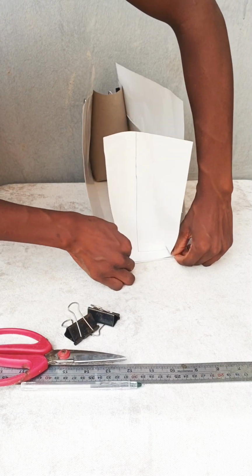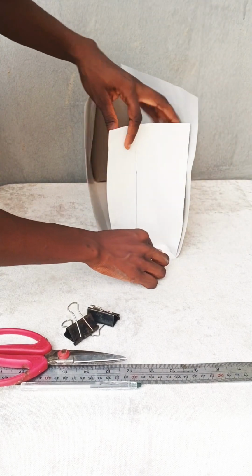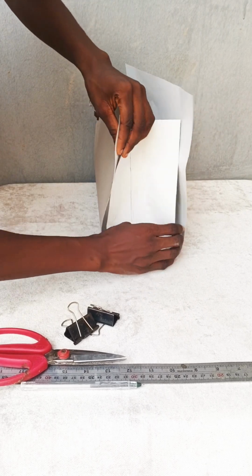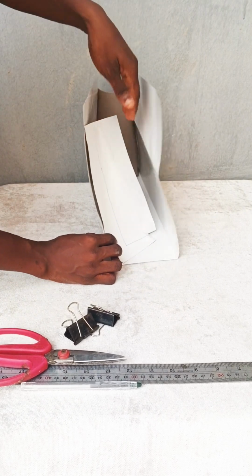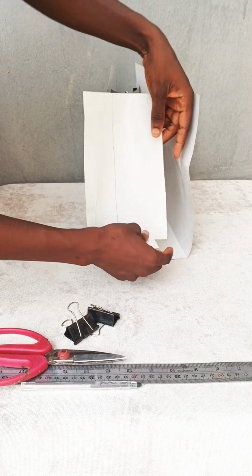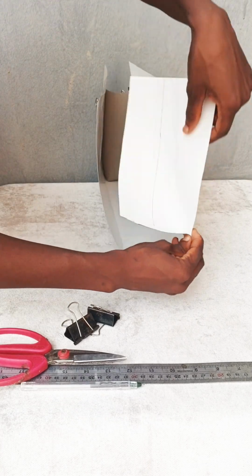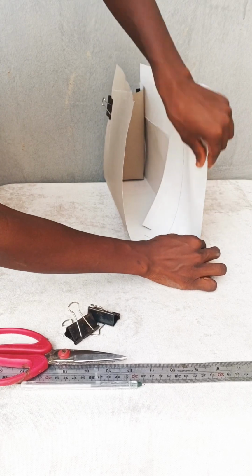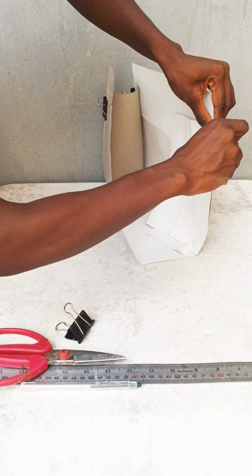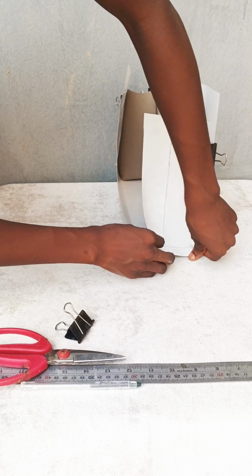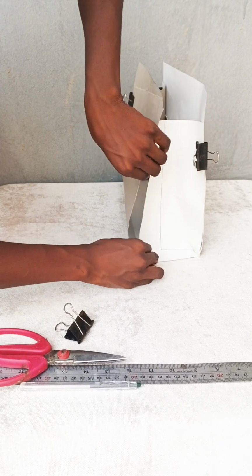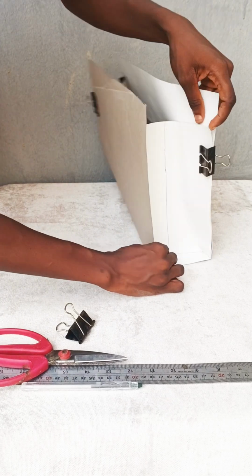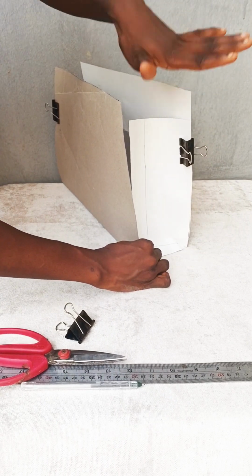You're going to place it on the base part of the bag first, then you clip the sides, the longer edge of the gusset or the side panel to the longer side of the main panel. So just fold it this way. So you can see our gusset is not the same measurement with the main panel.